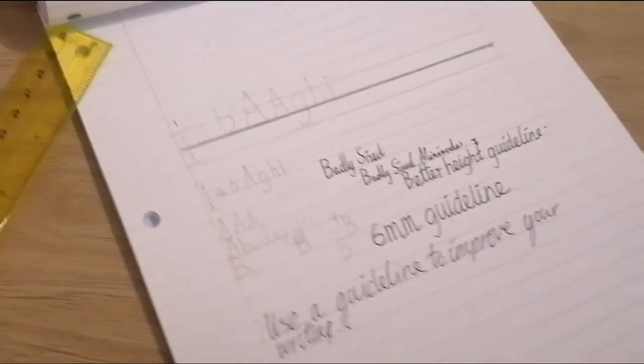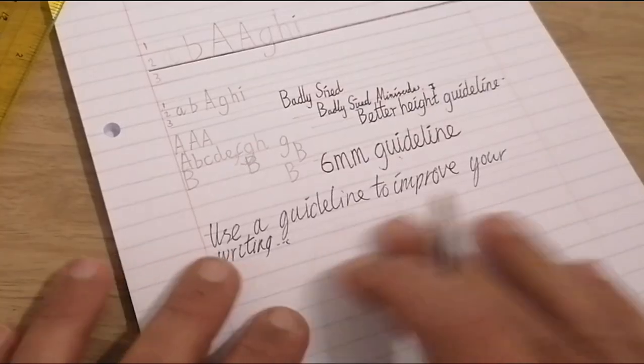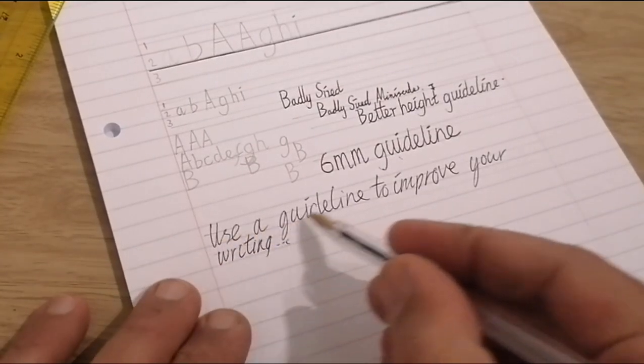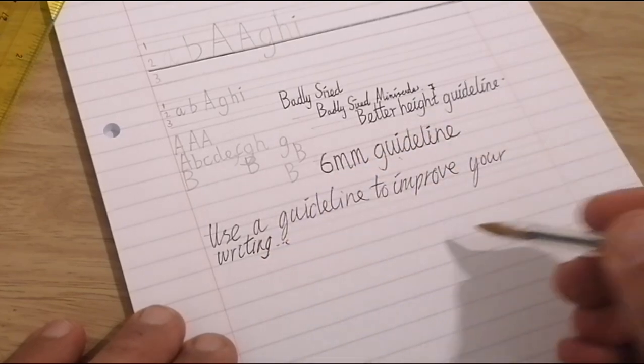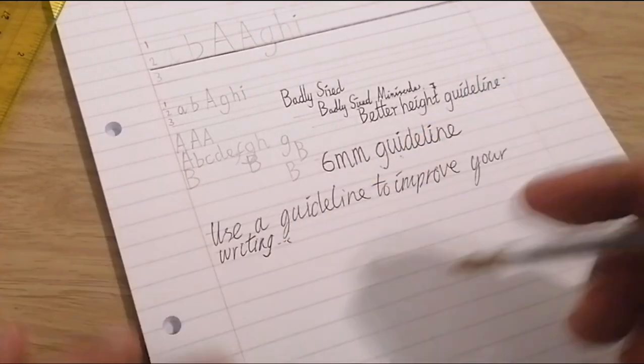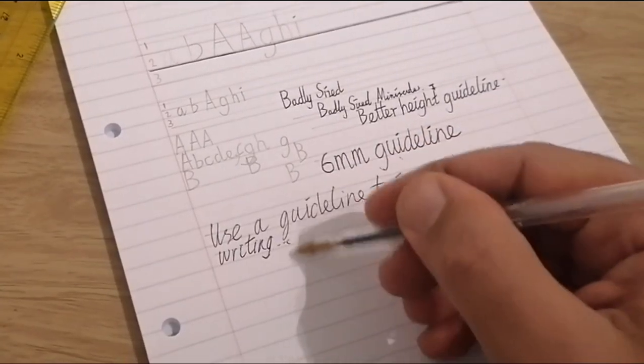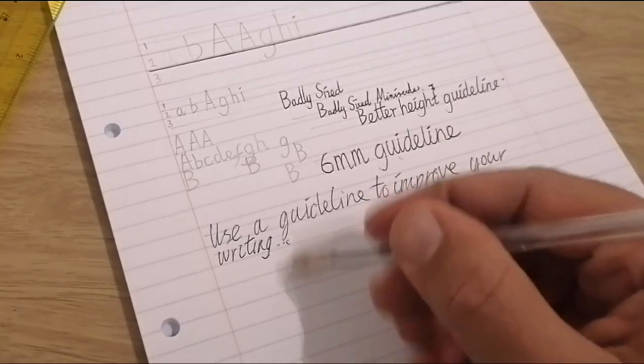That's obviously very scrappy, but it's sticking to the guideline. Just trying to get it even. You'll find a lot of people write fast, and it starts to get all over the place.